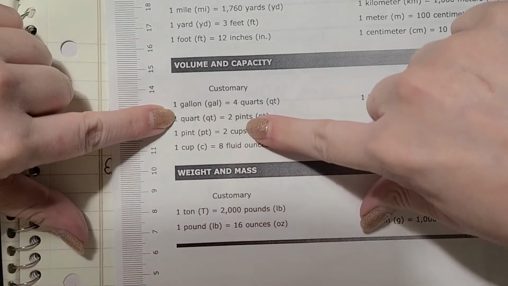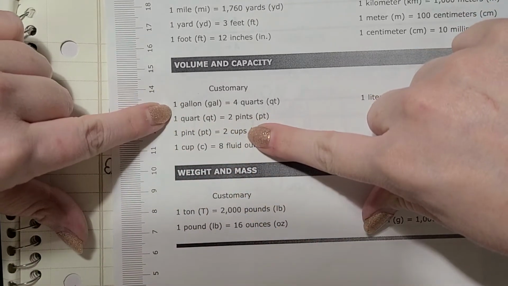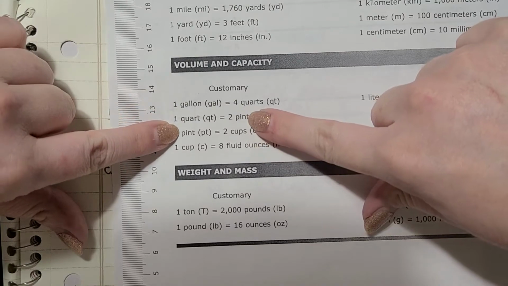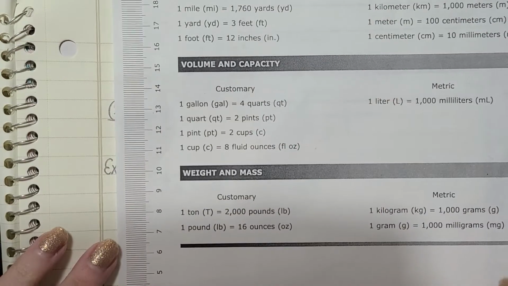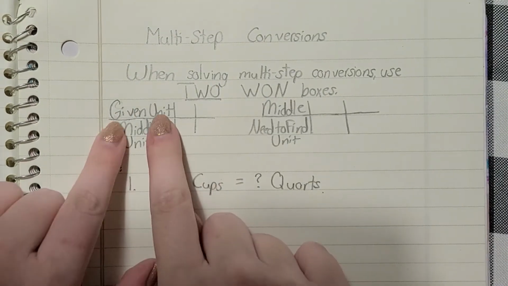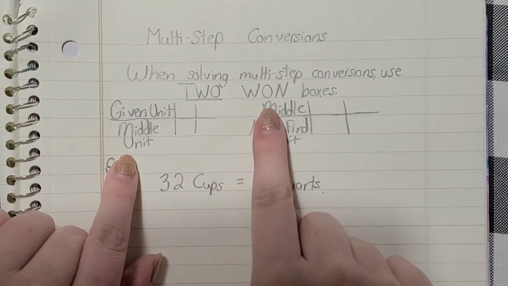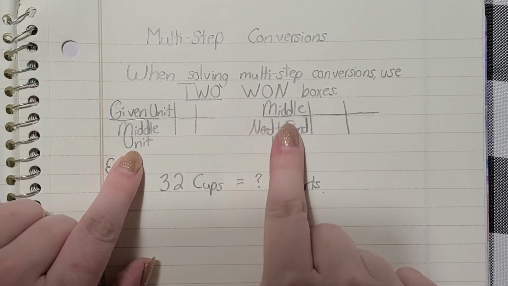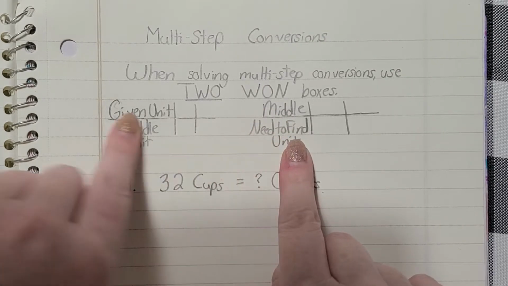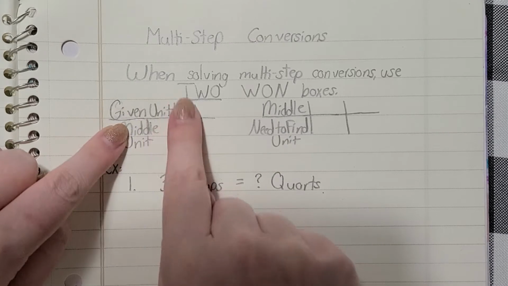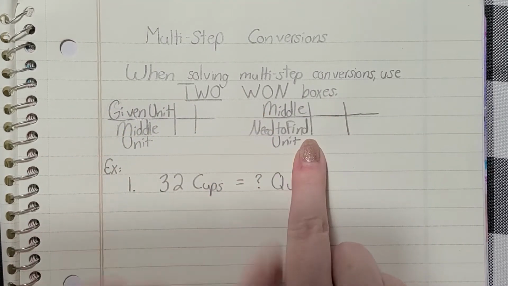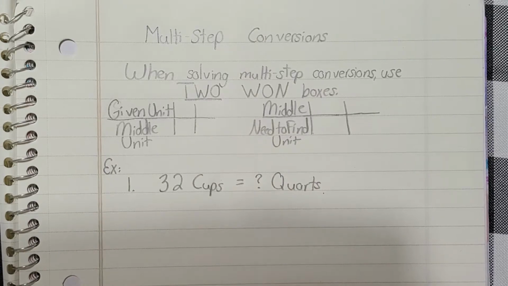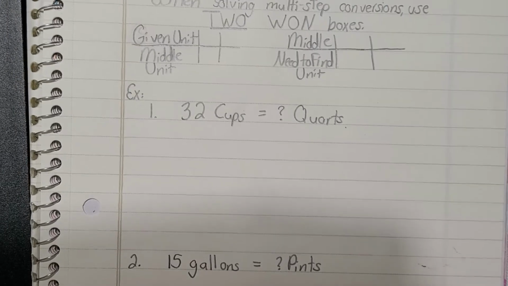All right. Do you see how this is where I'm starting and that's where I need to end up? And our middleman that can convert to both is pints. All right. So you would use your given unit, the middleman, that little middle unit, and then what you need to find. Okay. So if I can convert cups to pints, then I can take those pints and convert them to quarts. All right. It's just 2 steps. It really isn't that much extra once you know what you're doing.